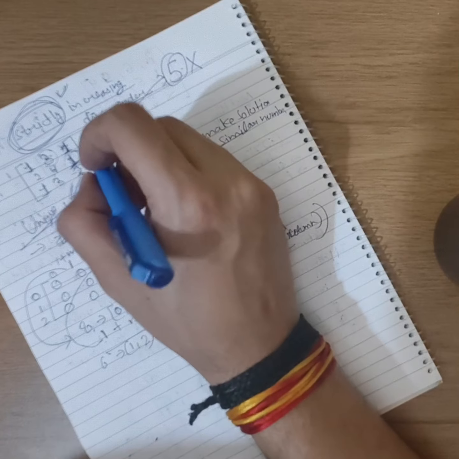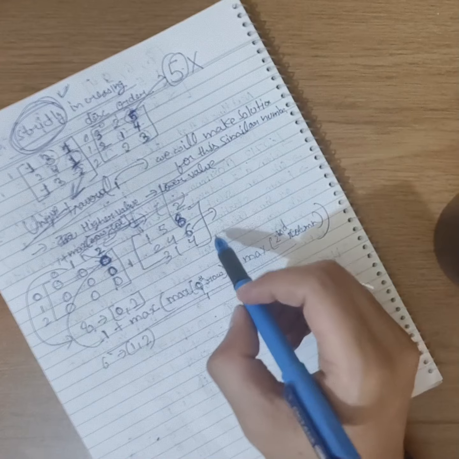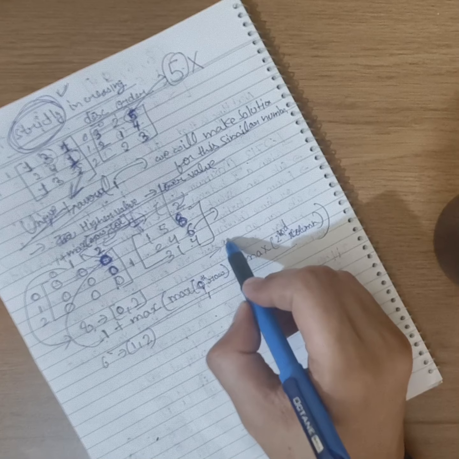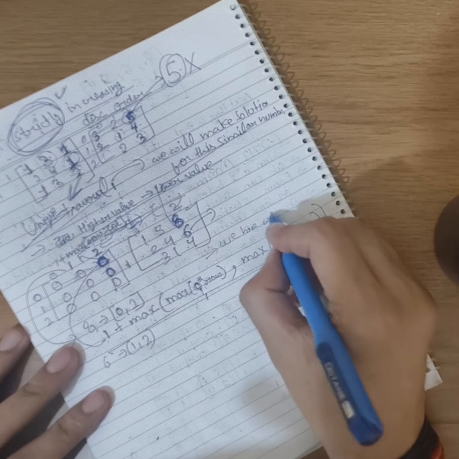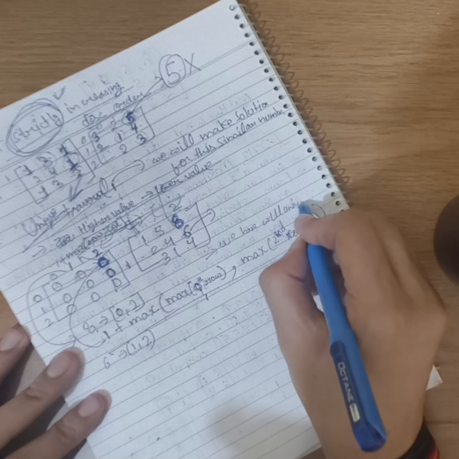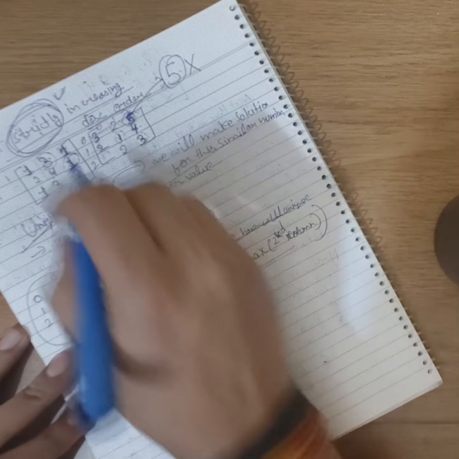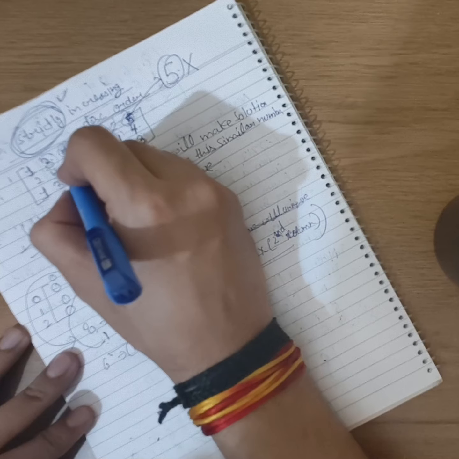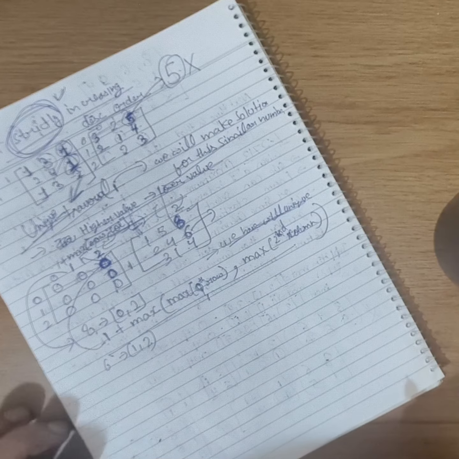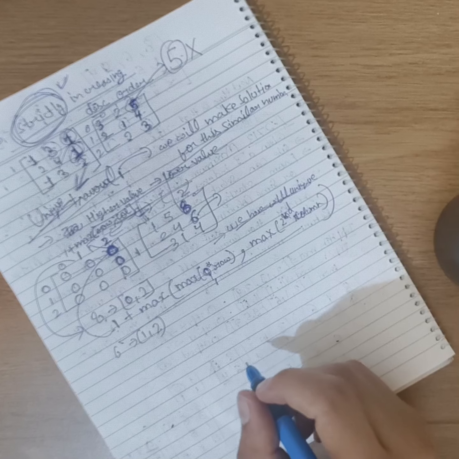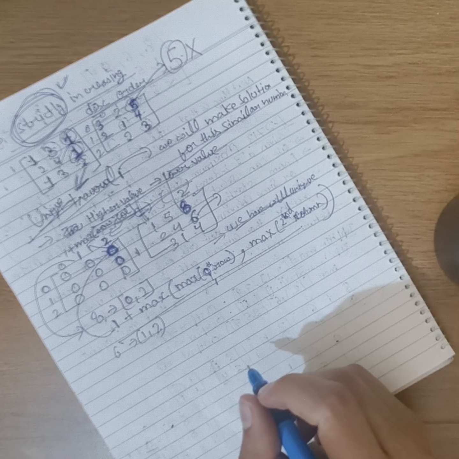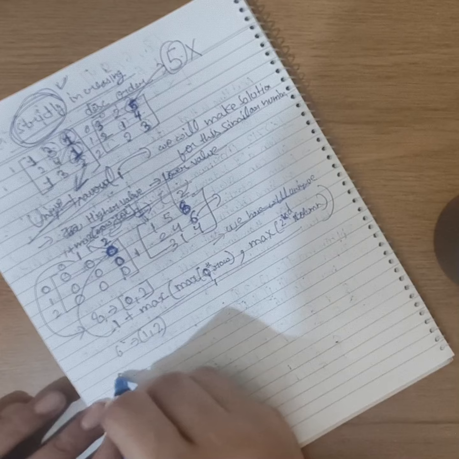Let's build the solution for increasing order where we have only unique values. We will assume we have unique values, then we will fix the duplicate parts. Understood? So for now we will be creating a solution for that.